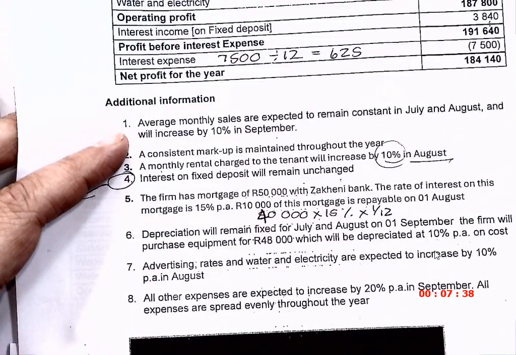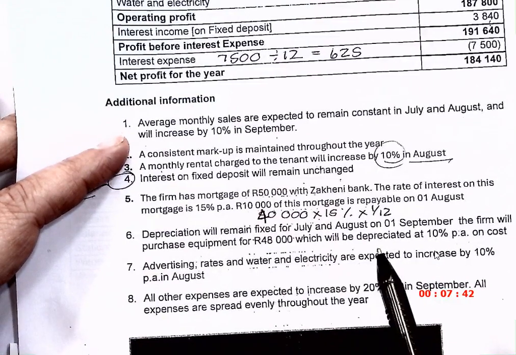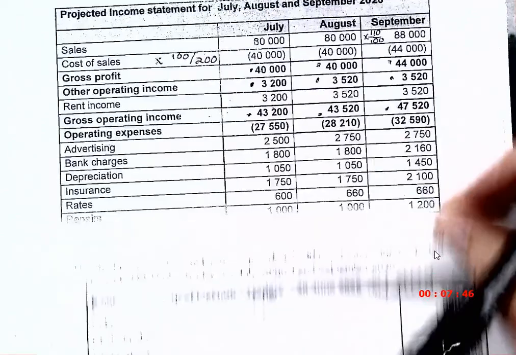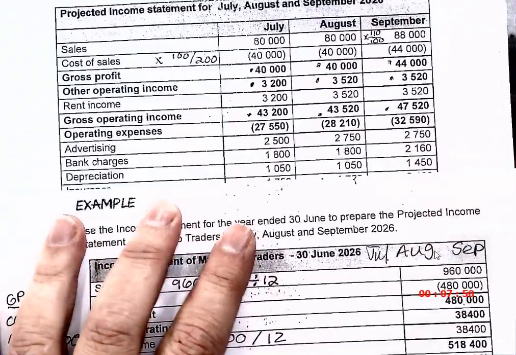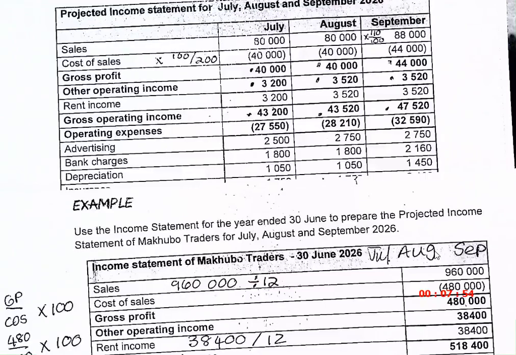Depreciation will remain fixed for July and August, but September we buy new equipment. Can you see it's the same principle here as the interest? So, quickly see if you can get those figures. Try on your own.